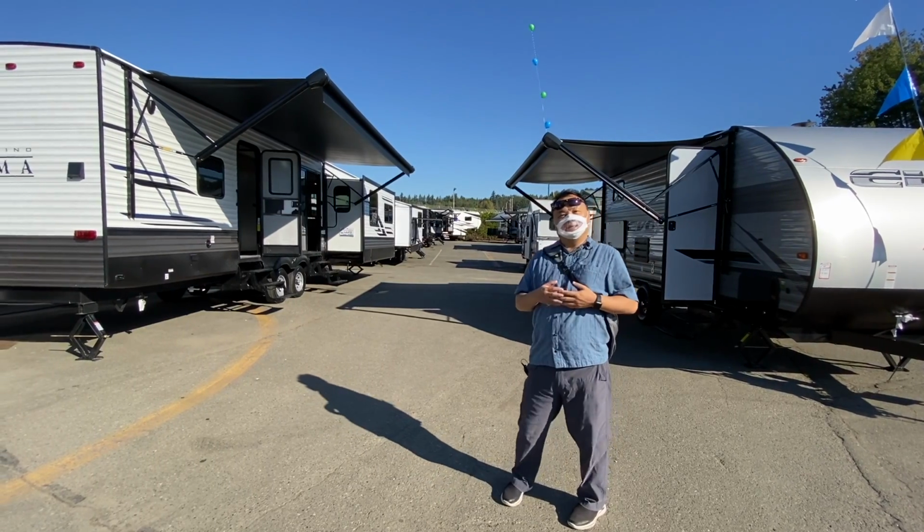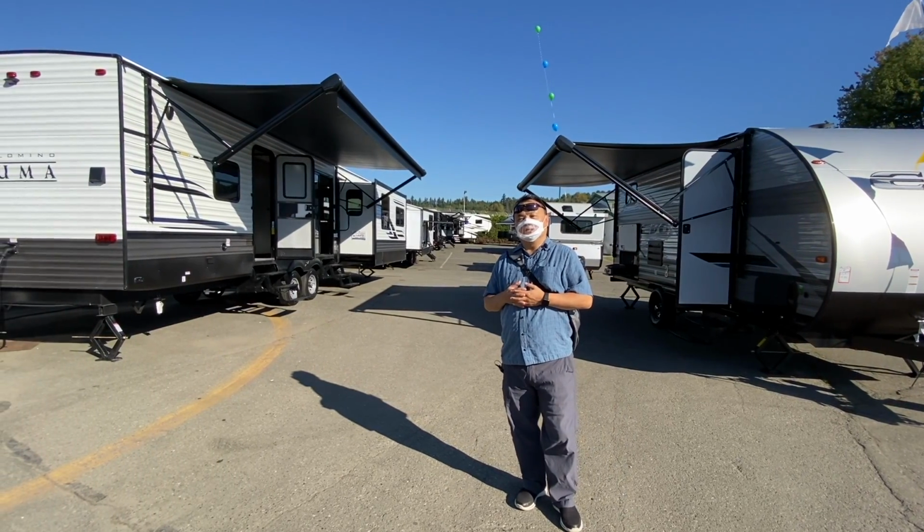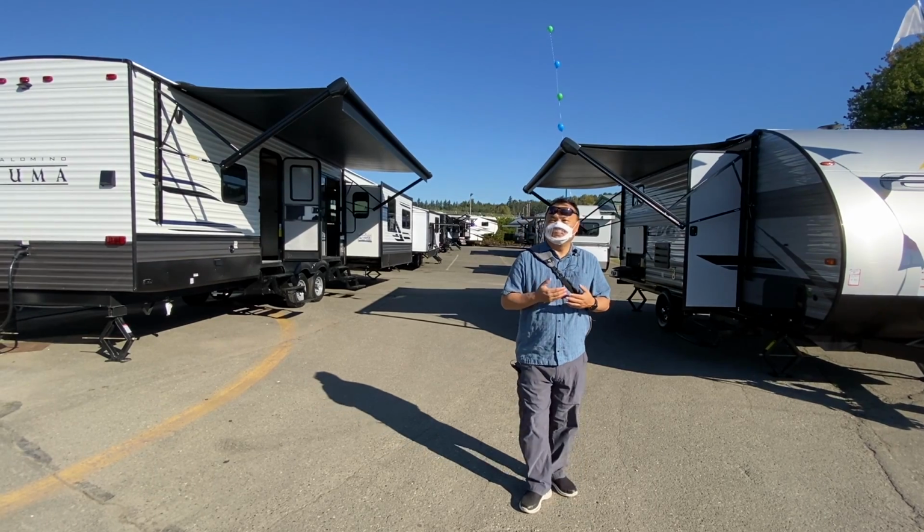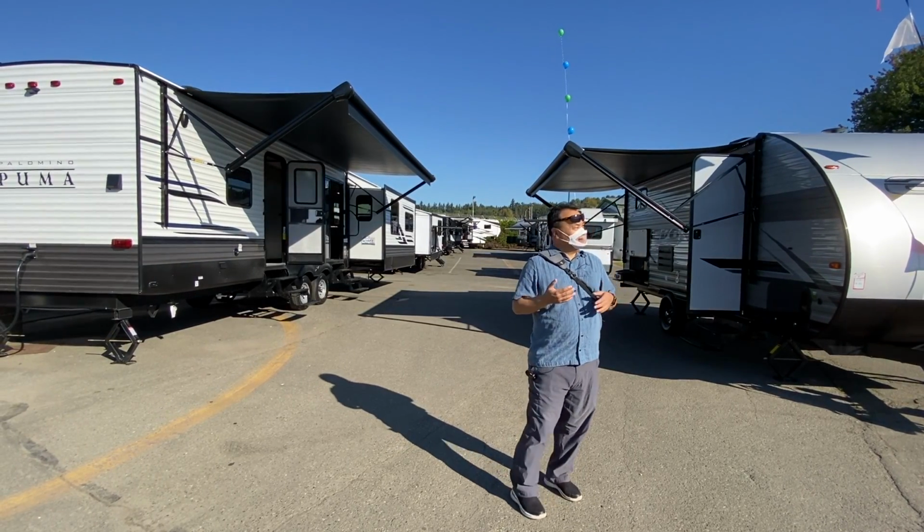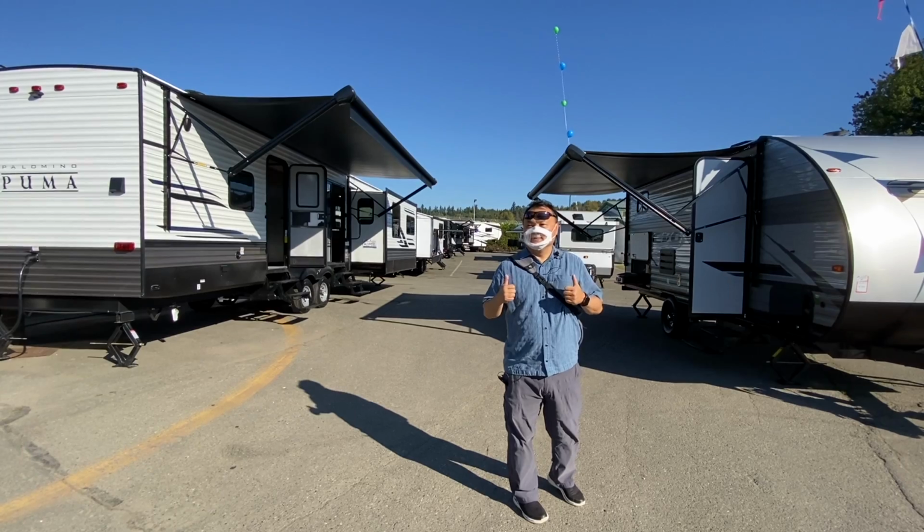Today, I'm at the Evergreen Fair RV show in this wonderful September autumn weather. It's supposed to rain tomorrow, so this is working out great.